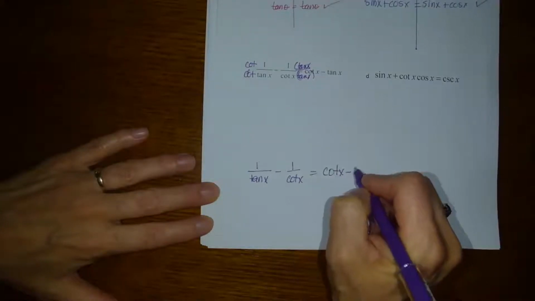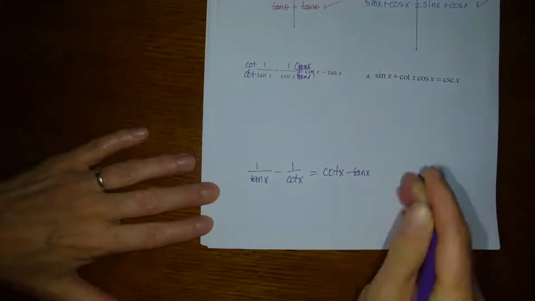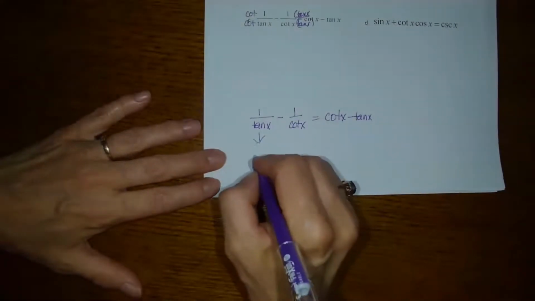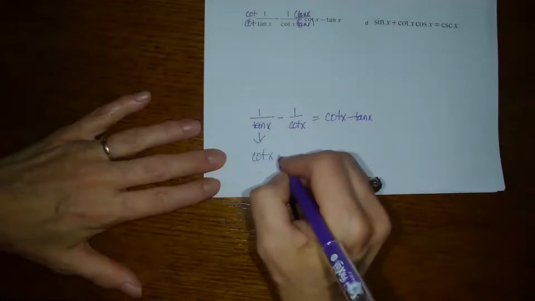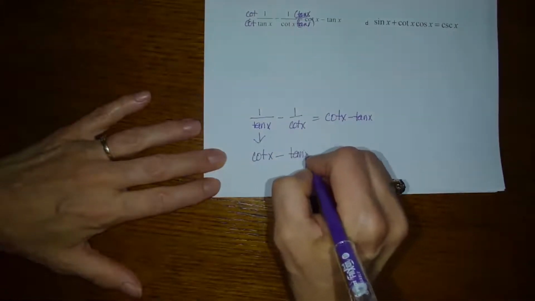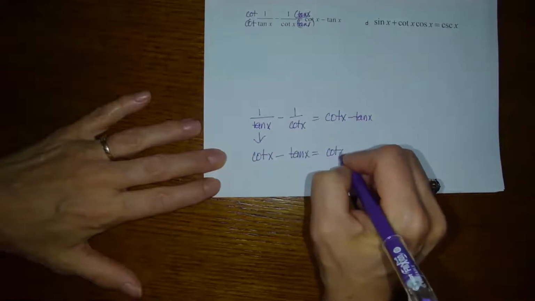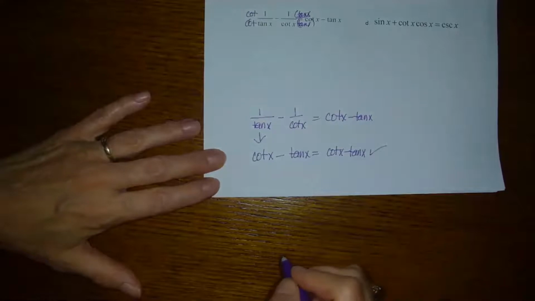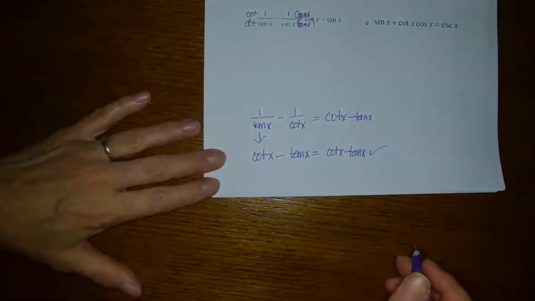Let's look at this way. This is actually easier. Okay, so 1 over tangent is what? 1 over cotangent is? That way works too. Good job.